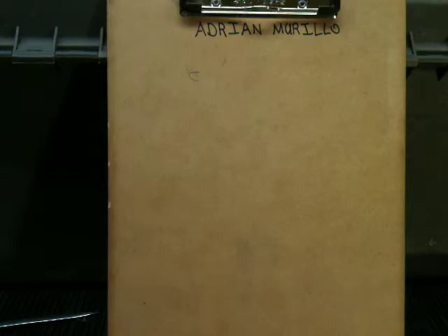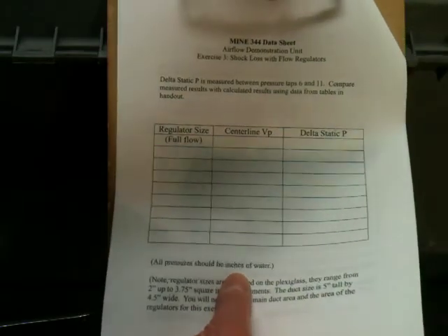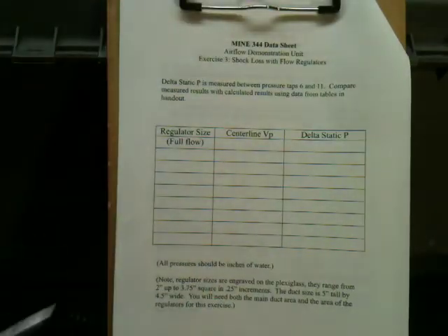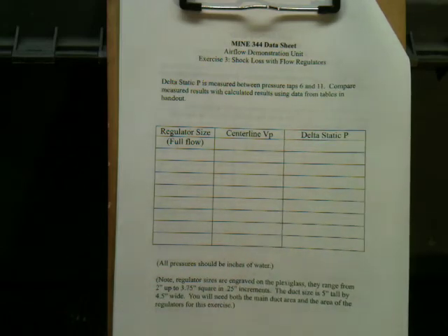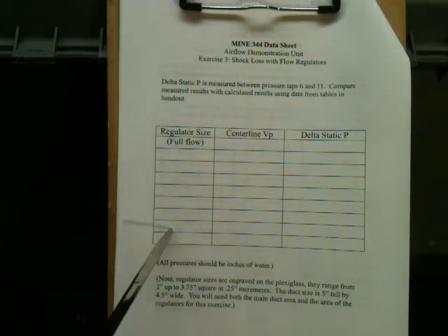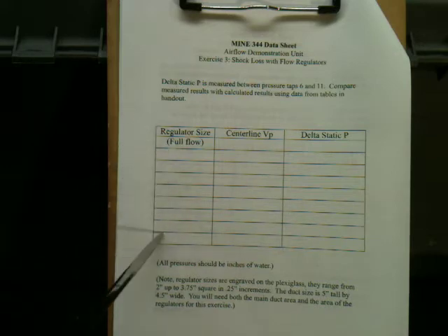The third exercise is at the same test section, the flow regulator section, and we're doing almost the same thing, except that delta static P is now measured across the obstructions that we're placing into the plexiglass frame. So again, we're writing down the regulator sizes. In this case, when we do the analysis for this exercise, we're going to need these areas. The previous exercise, we didn't need the areas. We just needed those to keep track of where we were.